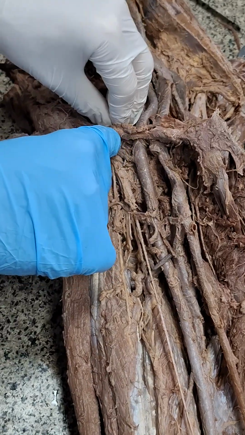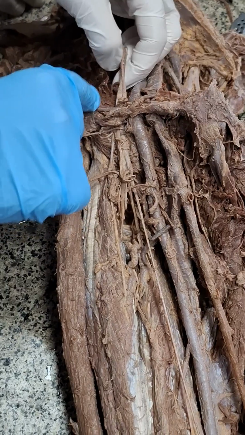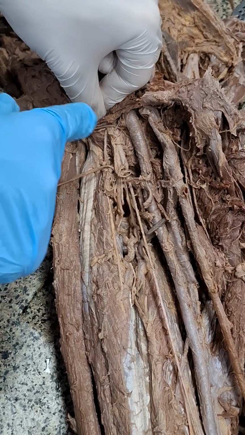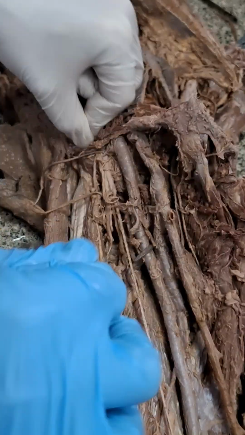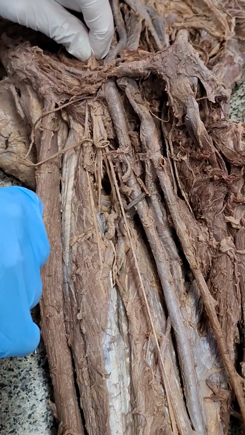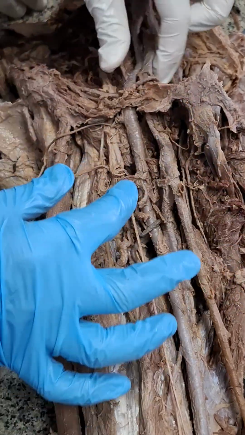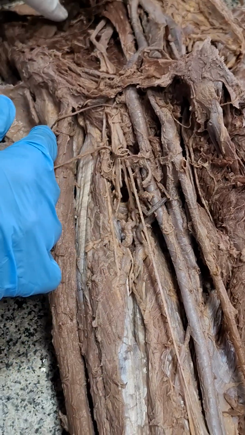Lacuna musculorum is the place where the nerve travels with the tendon of musculus iliopsoas. That's why it's called musculorum. Two lacunas: vasorum, the medial one, for the vessels, and musculorum for the tendon of iliopsoas and the nerve.